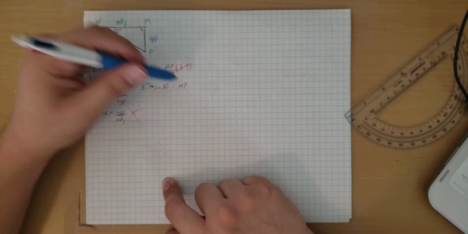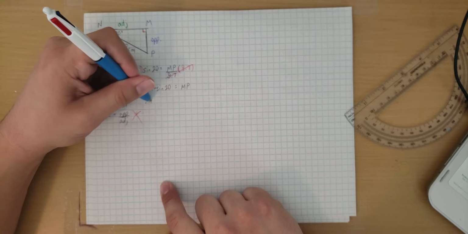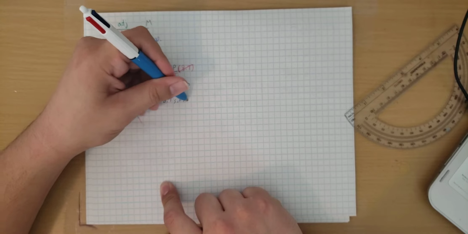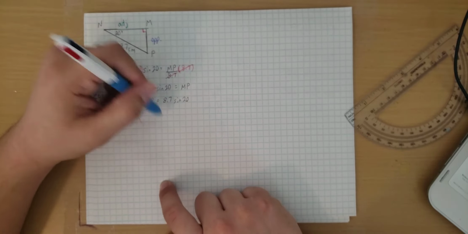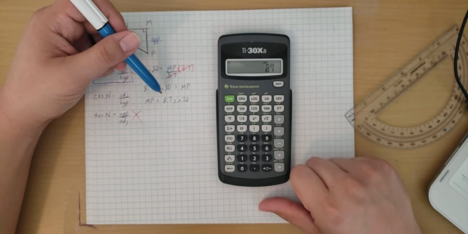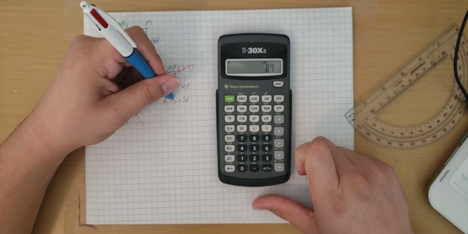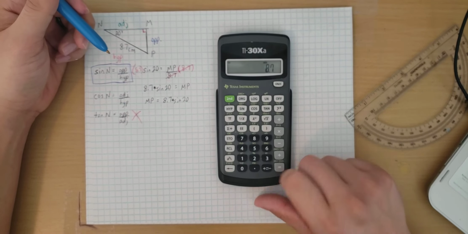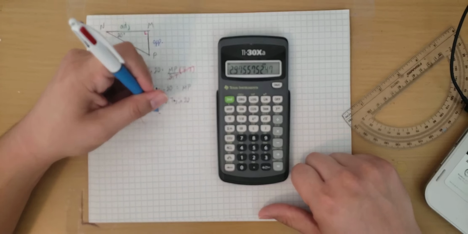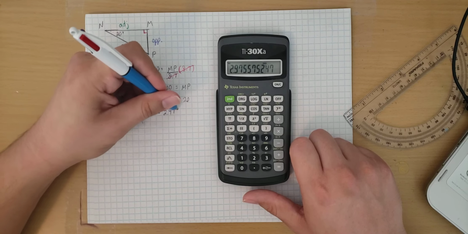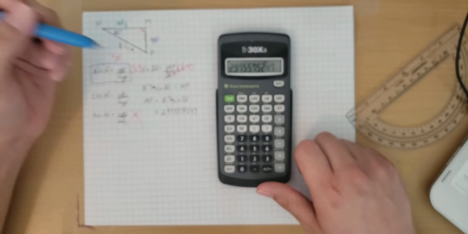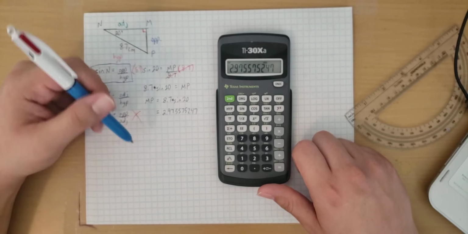Now generally the variable's on the left, so let's go ahead and switch that around. MP is equal to 8.7 sine of 20. So now turn to our calculator. 8.7 times, let's put that little star right there, times 20 sine equals, and we get 2.975575247. Again, just for the purpose of the demonstration, you don't have to write the whole answer down.